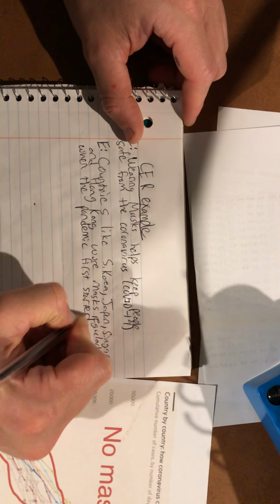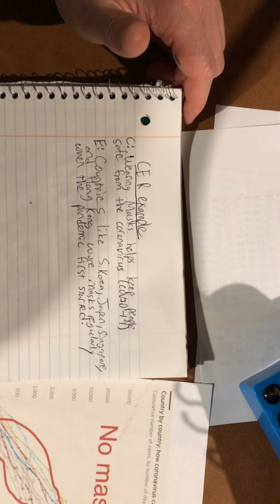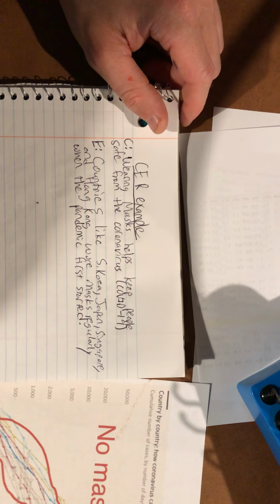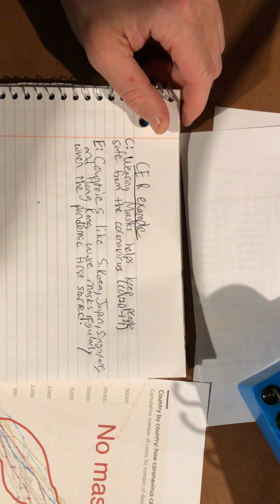Remember, the E, you're not gonna make a list of numbers in the E section. You're gonna write a paragraph about the trend in the numbers. Okay.